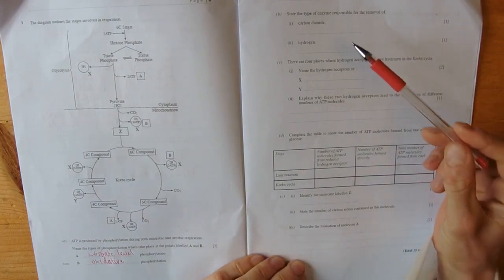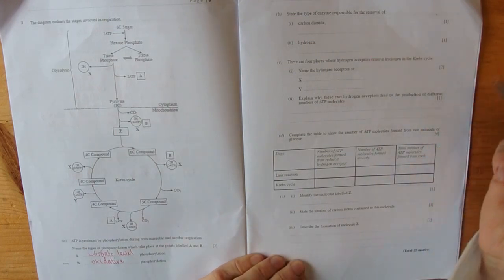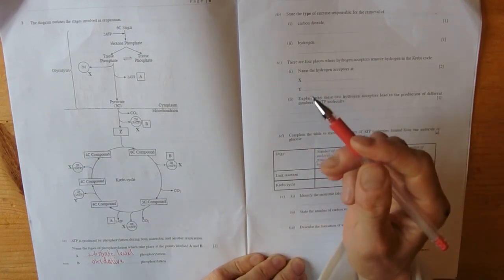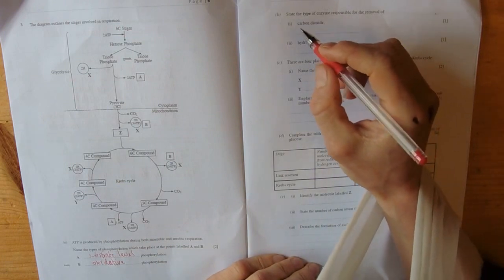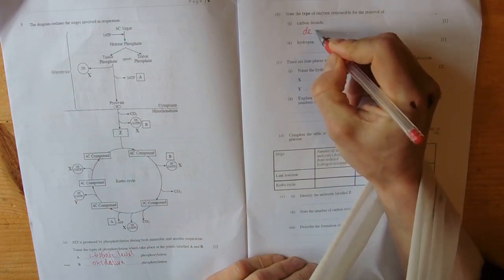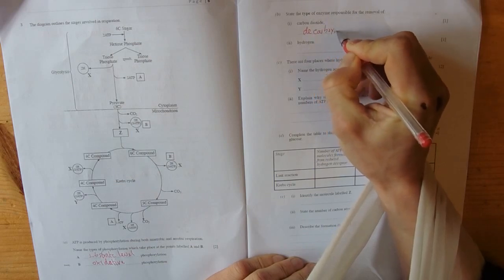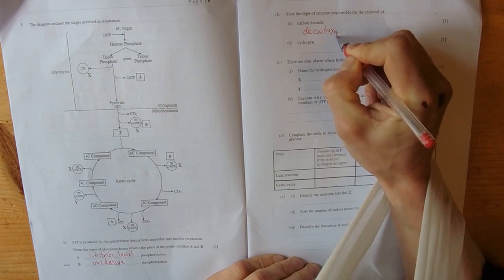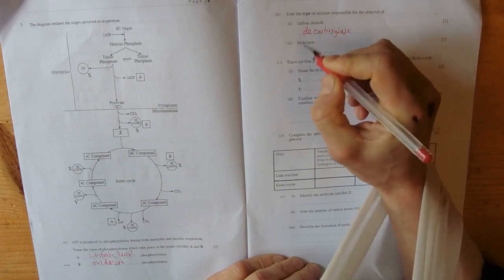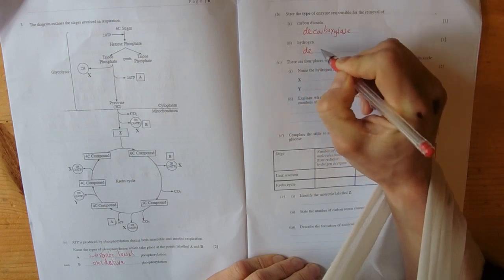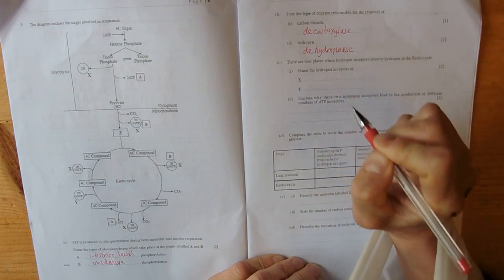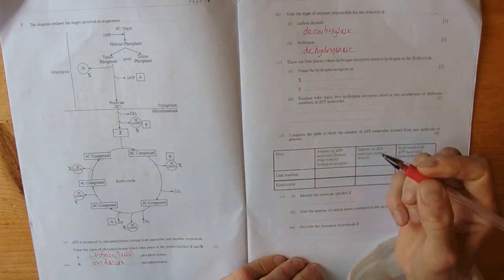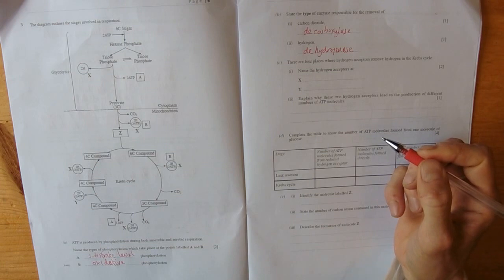Part B, state the type of enzyme. So not the actual name of the enzyme, the type of enzyme that removes either carbon dioxide or hydrogen. And you should be okay with these. These are decarboxylase, meaning removal of CO2, and the second one, dehydrogenase. And you'll have done experiments utilising those enzymes.